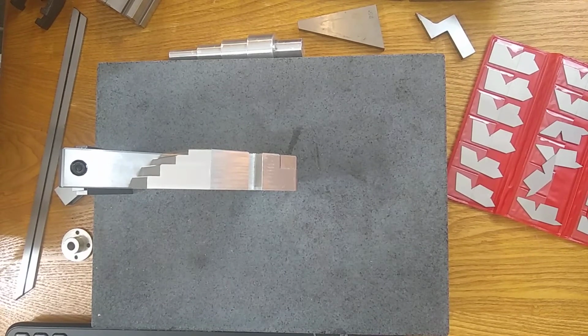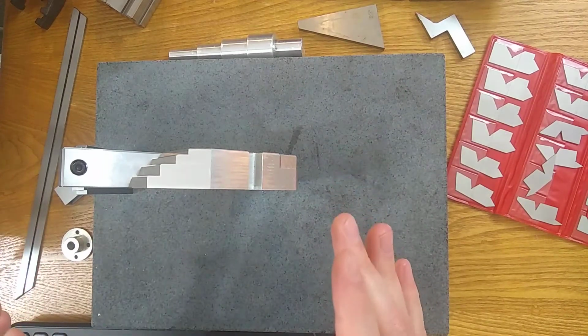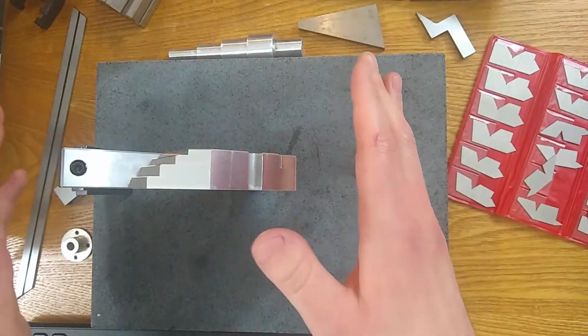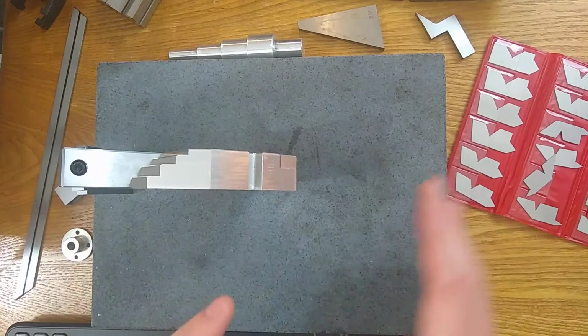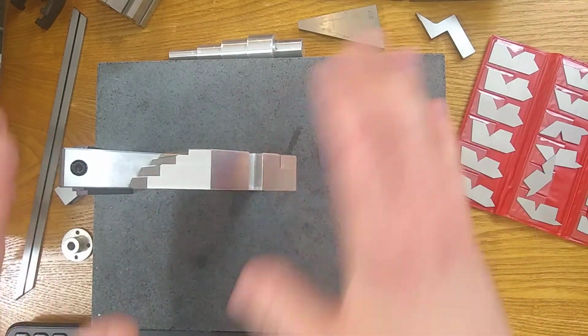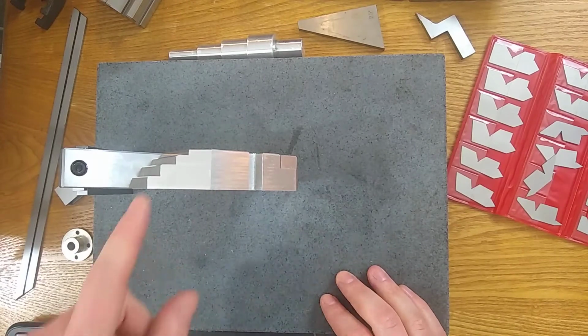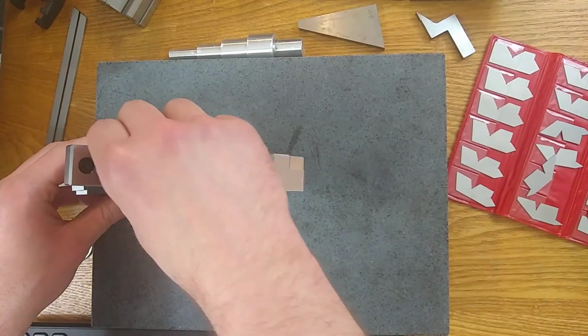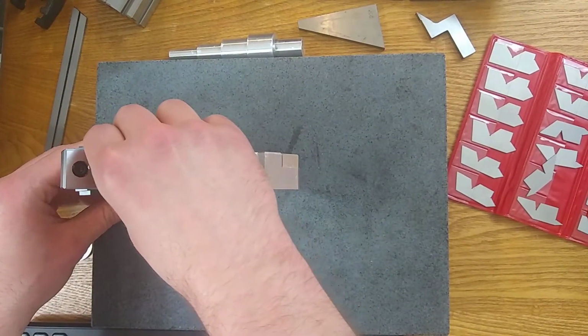All right, so when you're doing this one, be careful. You can accidentally tip the whole situation over by applying too much force with your indicator and whipping the height gauge around. So be careful about that. You don't want to knock everything over, especially if you accidentally set this up at the wrong angle.